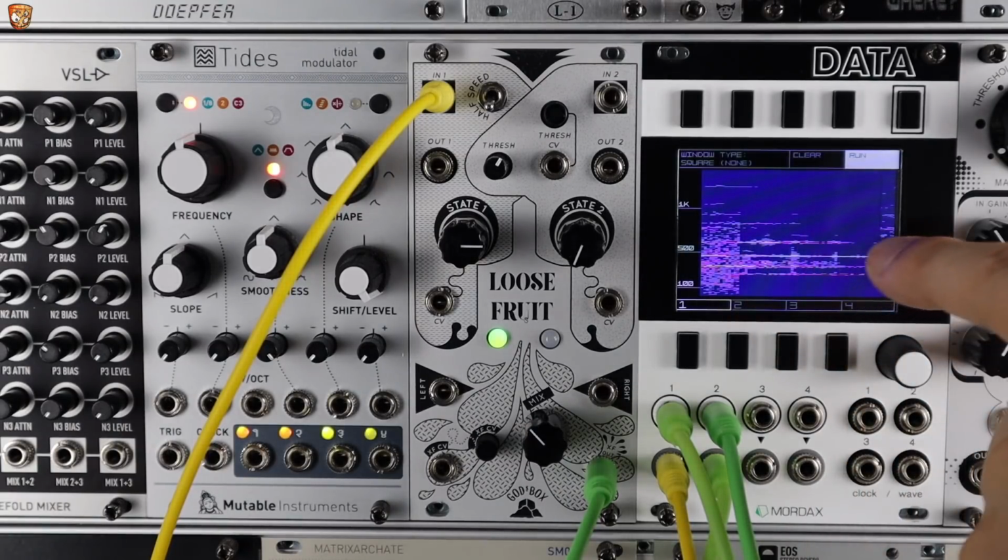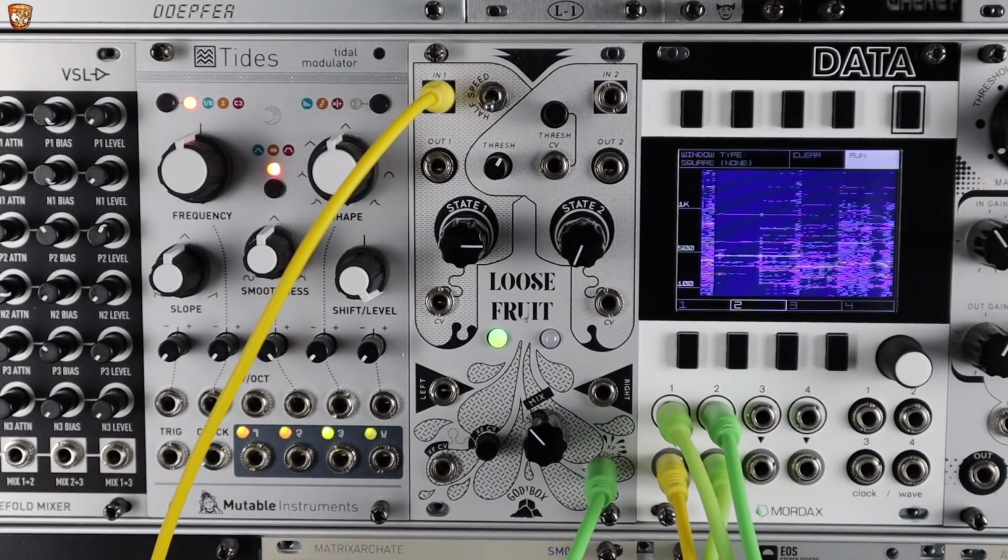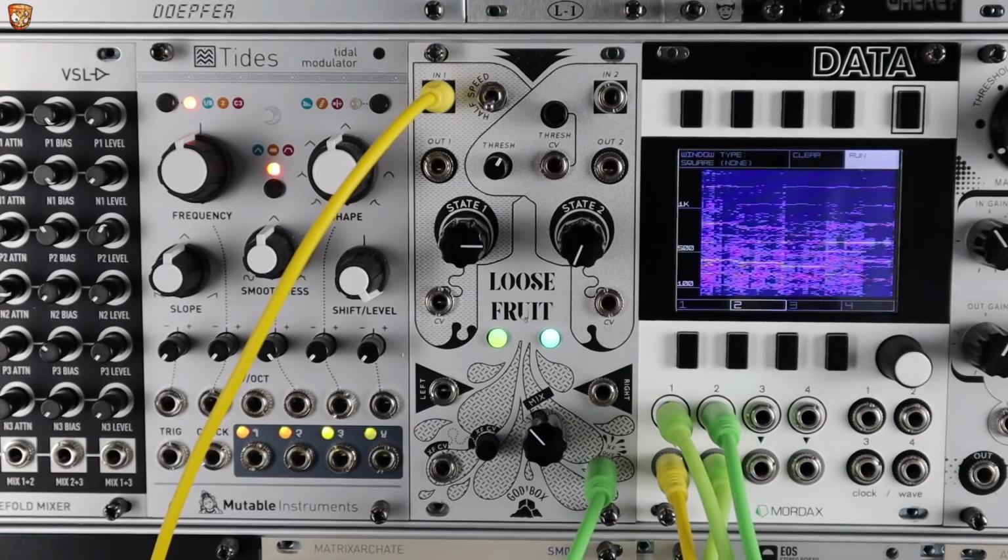You can see fairly clean, not that many overtones. We go to loose fruit. It's like every bit of broken cassette and turntable-like equipment you've ever heard, and it's great. So here's that left-hand side, stage 1.